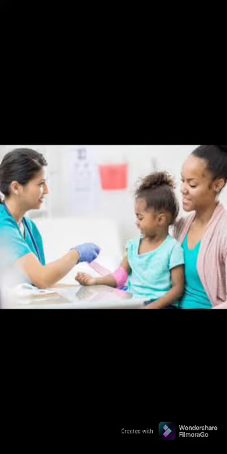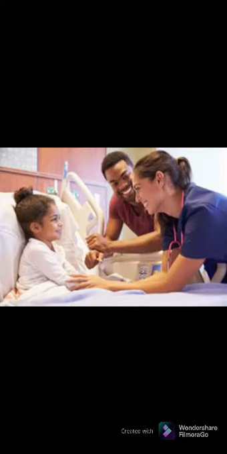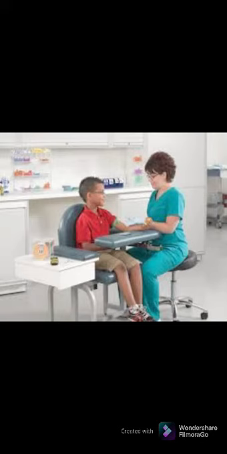Be honest with the child and never tell them that what you're about to do won't hurt. Explain to them that it might feel like an ant bite or an insect bite. Then you would ask the patient, parent, or guardian to hold them down or just to give them a gentle hug so that you may be able to perform the venipuncture.